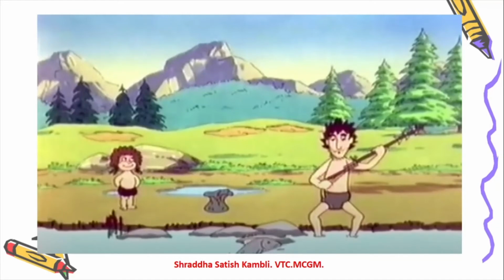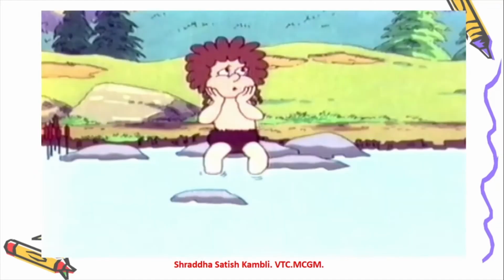Now Taffy also sat down, waiting for her father to mend his spear. She said, "Oh, there is so much which I could have done. I could have written a letter and sent the message to my mother to send me a new spear. But oh, alas, unfortunately, I do not know how to write. That is so bad." So see, if you are illiterate and don't know how to read and write, there are so many occasions in your life where you will have to regret.